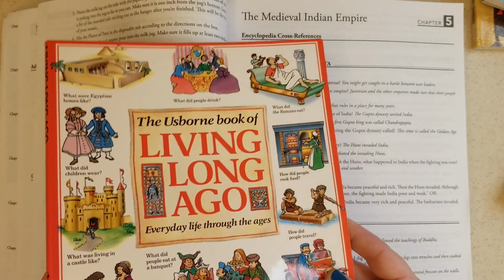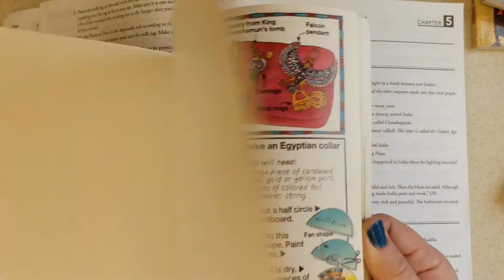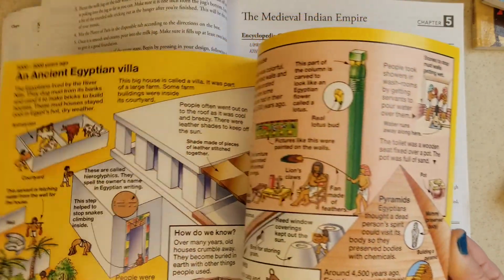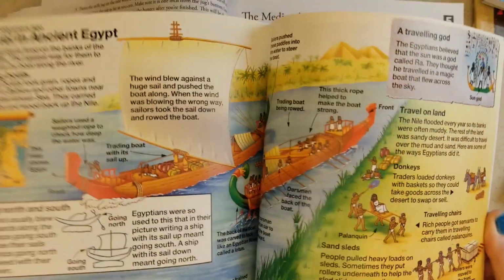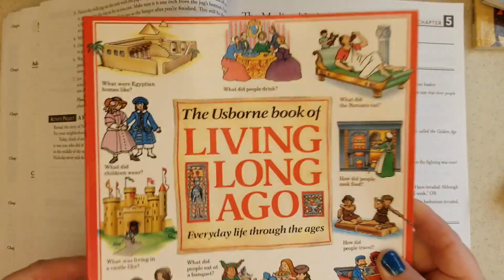The Usborne Book of Living Long Ago has great pictures of ancient civilization, the Roman Empire, all of the stuff, like how they travel, what their houses look like. This is such a good book.